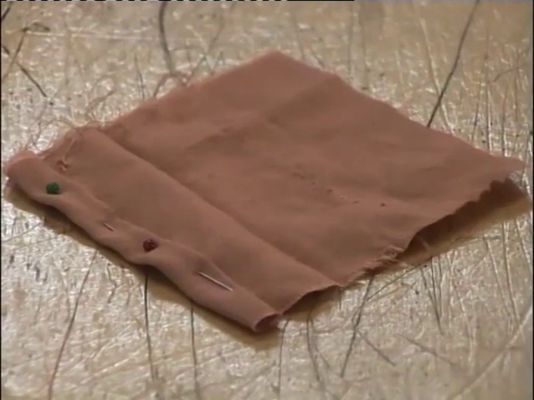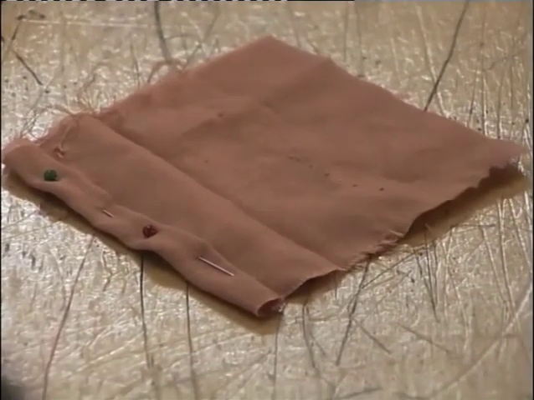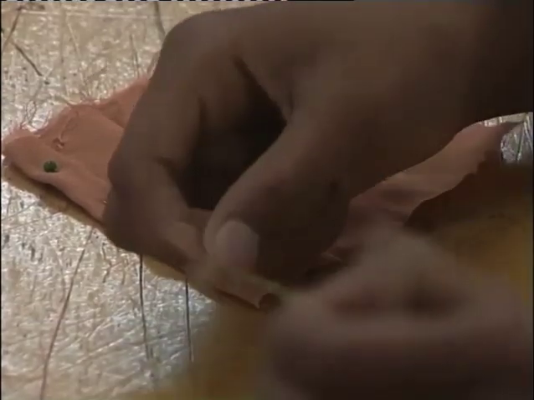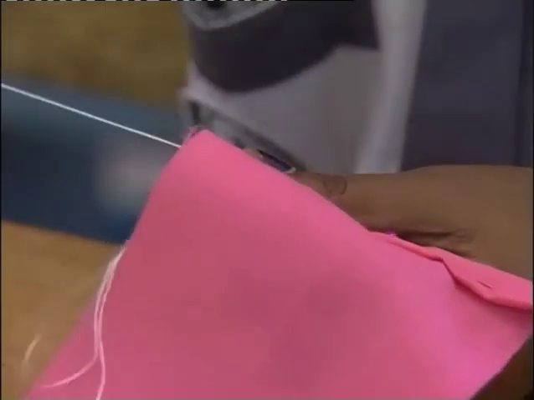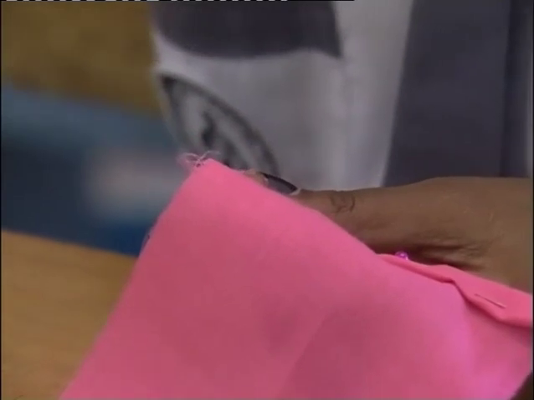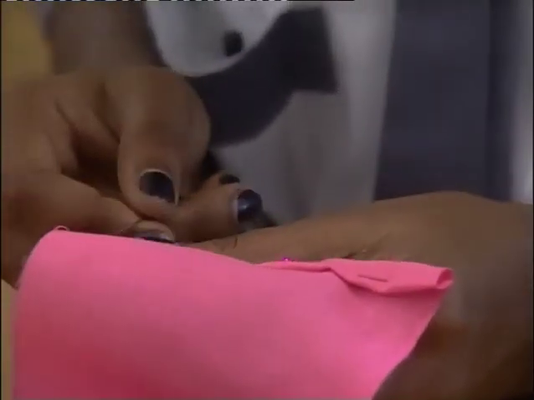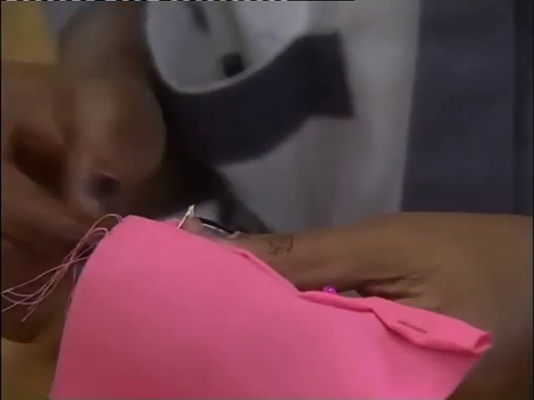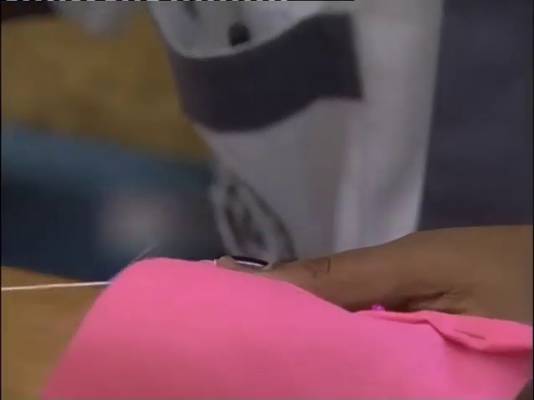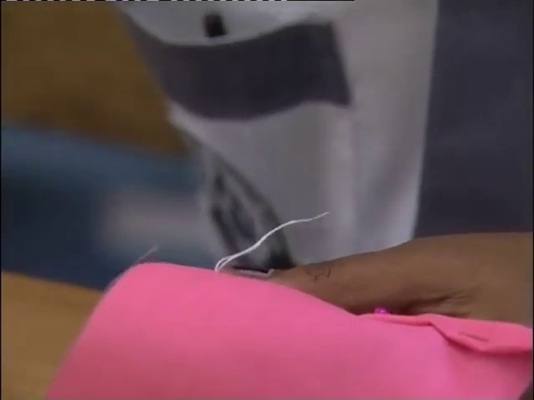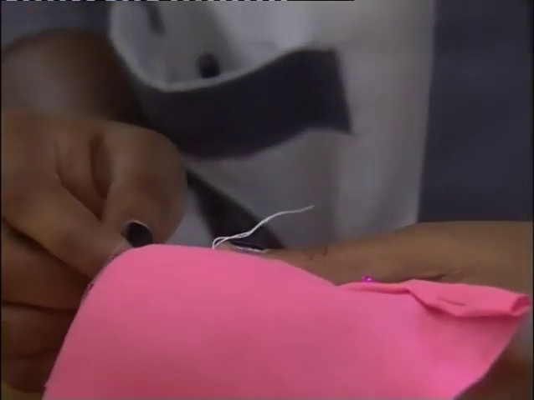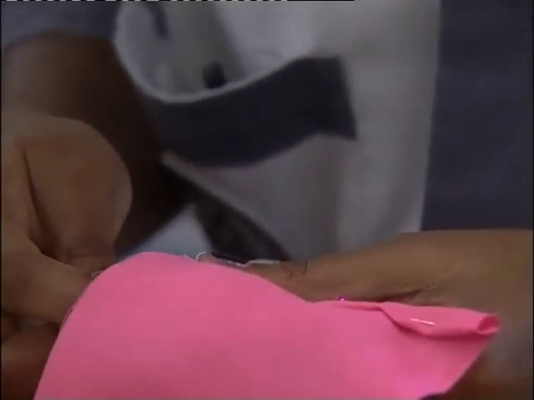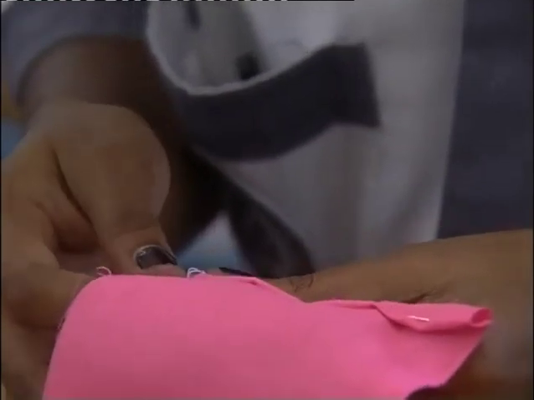Let's see who has started. You're still looking for your piece of fabric? Did you bring it along with you? Do you have any piece of fabric to help your friend with sewing? Sorry, Maida, can you help somebody there in group 1 with a piece of fabric?